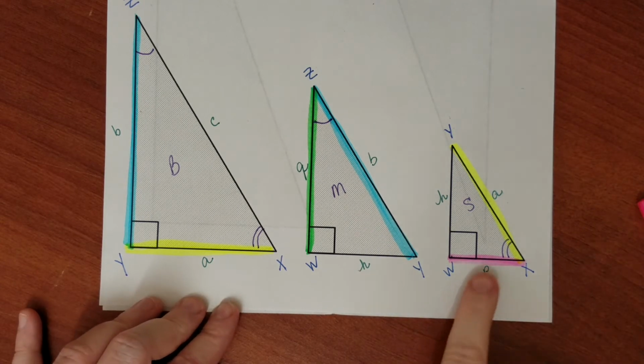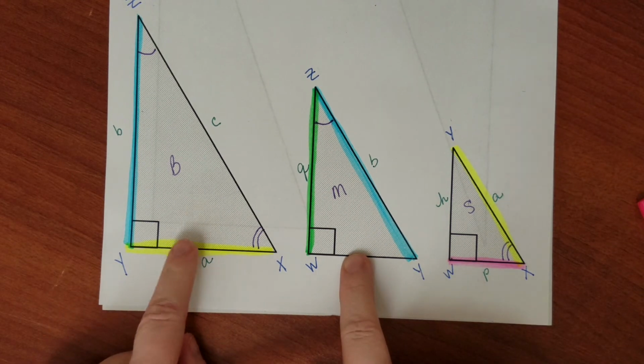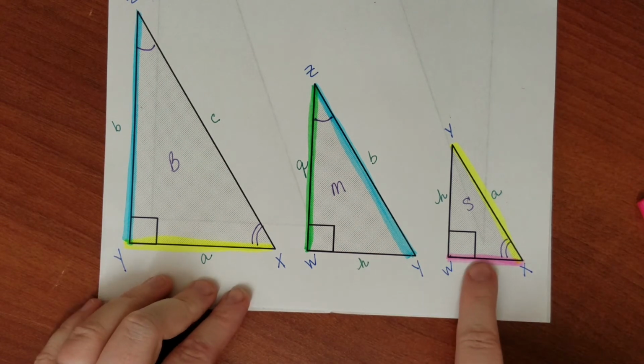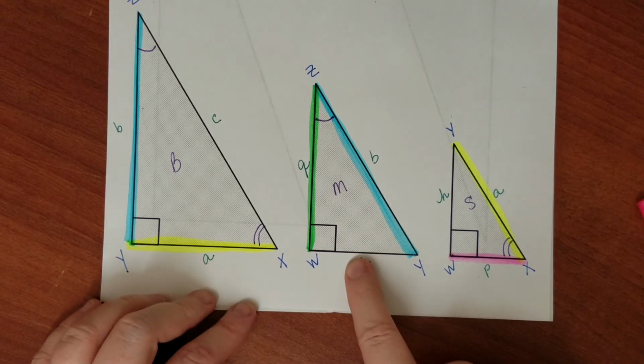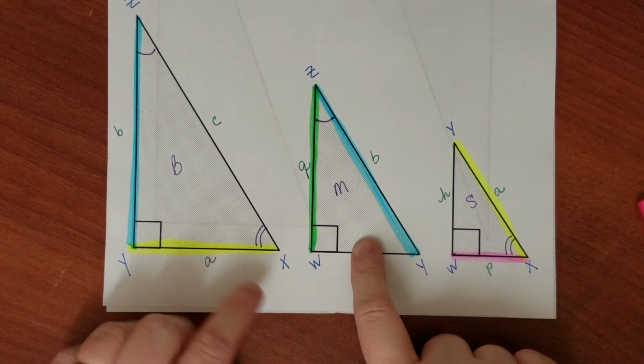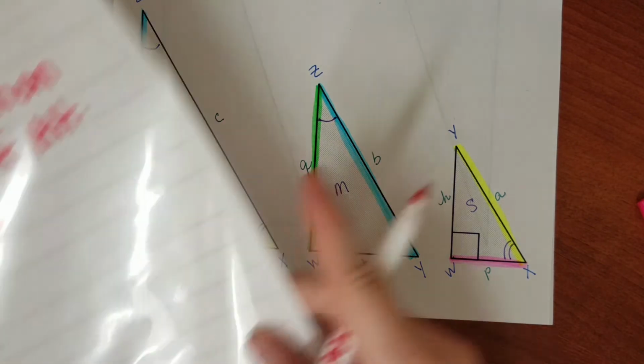Both of these triangles are similar to the big triangle, so that must mean that they're also similar to each other. So that is the transitive property that we're using.